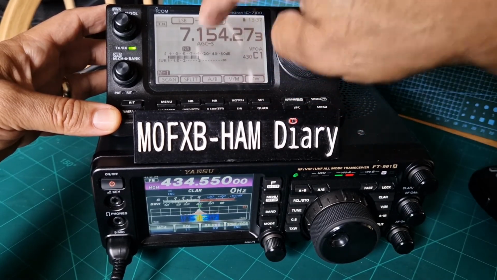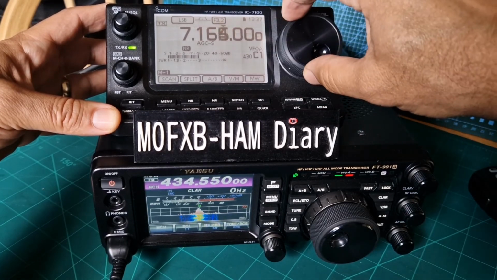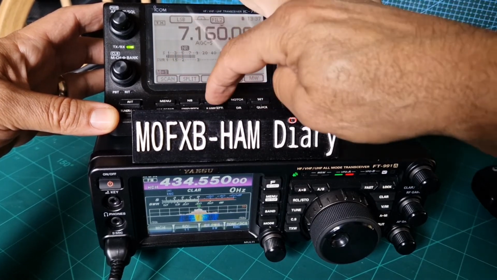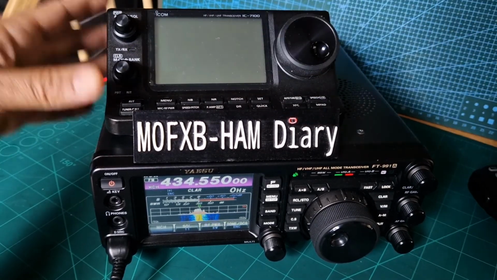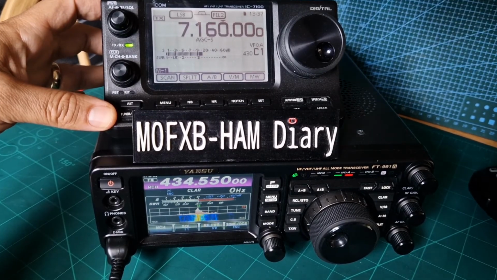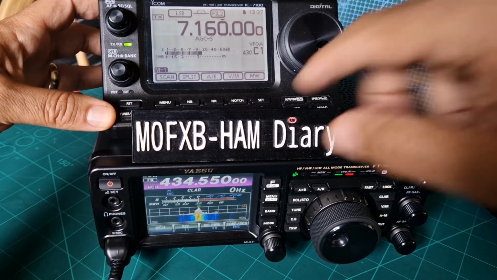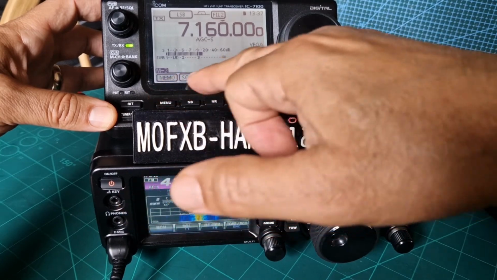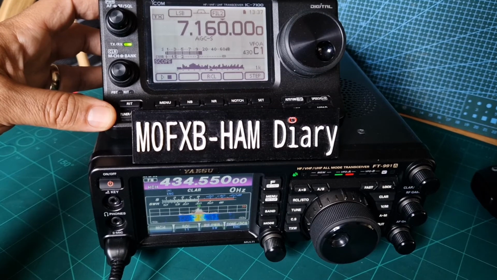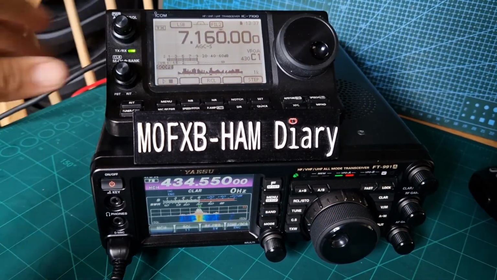Now you have got touch screen as well on the 7100. You've got noise reduction. No problem. 7160 there. And let's swap to the 991. Obviously the scope here looks like that. That's the scope, so it's not very good.